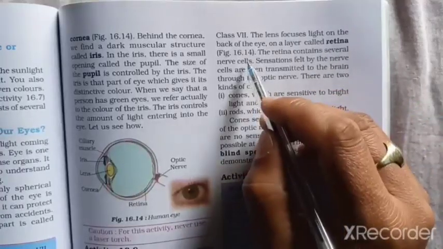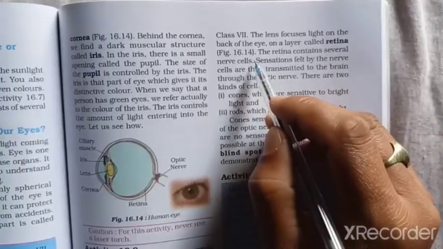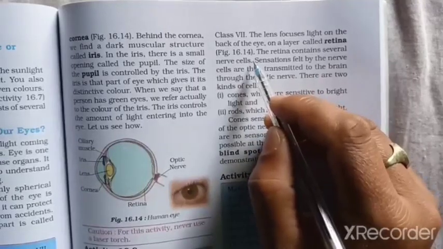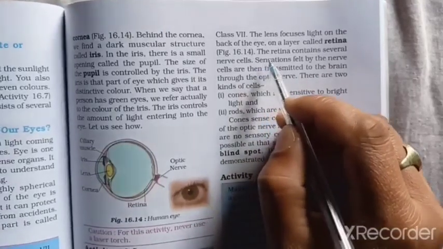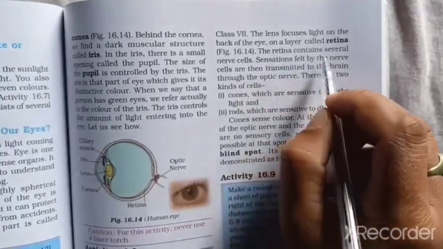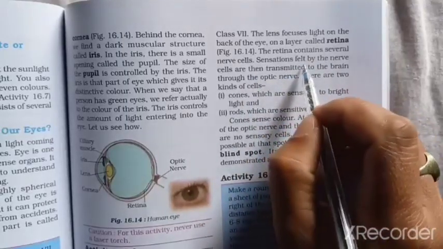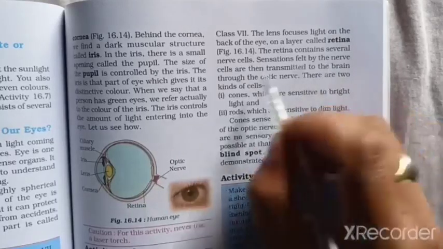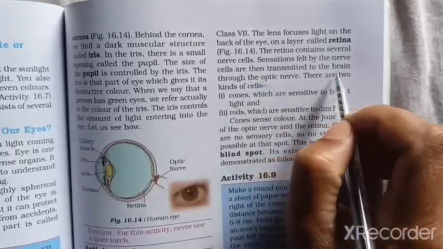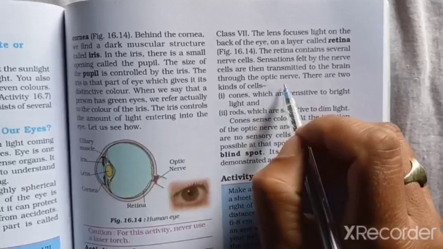Figure number 16.14. The retina contains several nerve cells. Sensations felt by the nerve cells are then transmitted to the brain through the optic nerve.